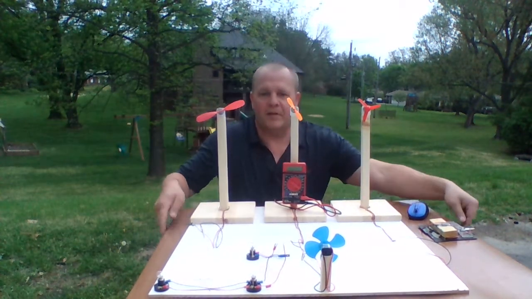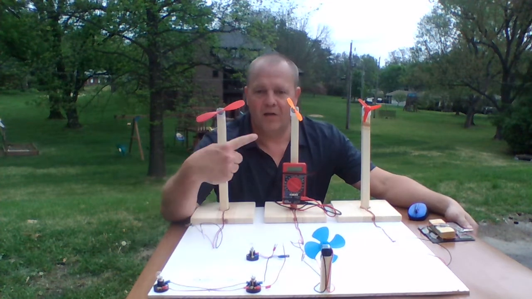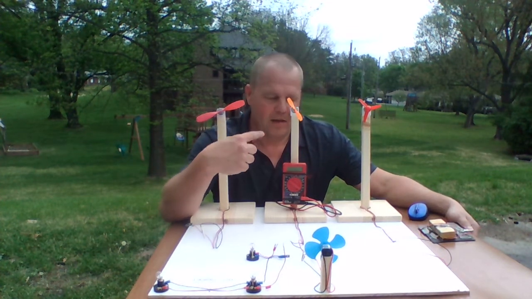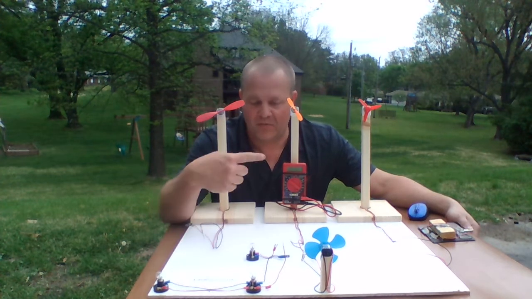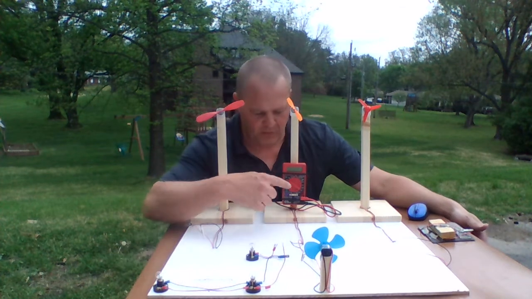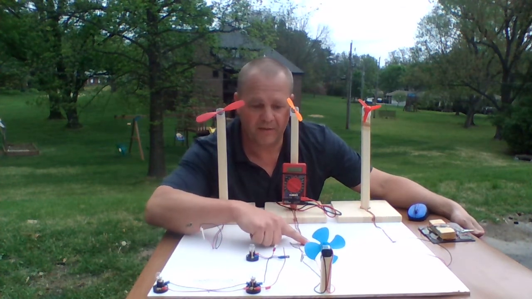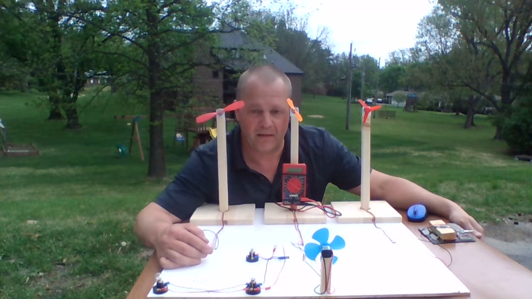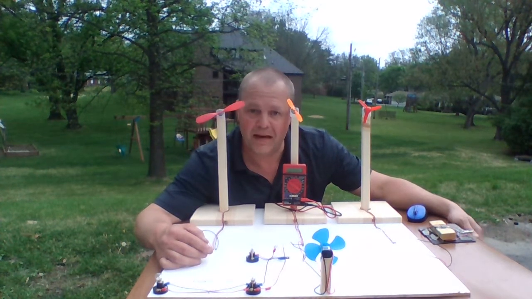So hopefully you were able to tell from that the wind was spinning this turbine, this propeller. That coil inside of the engine was spinning. That created a basic DC voltage, which followed these wires all the way down to the propeller down there on that engine and made it turn.